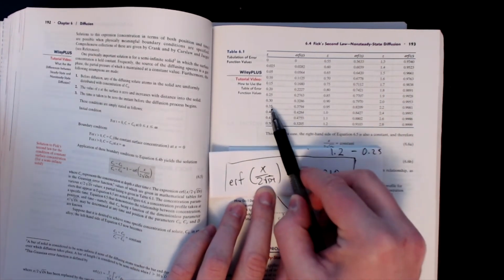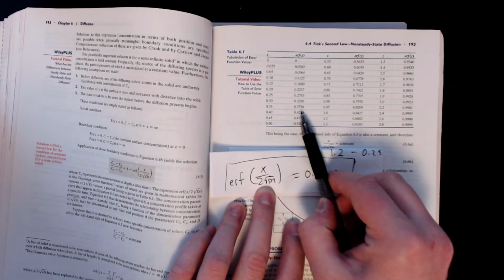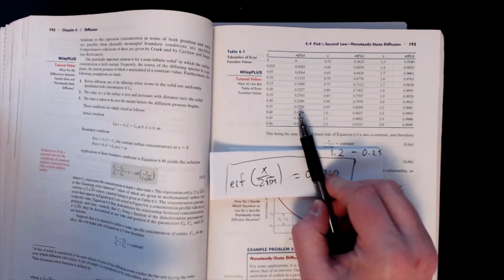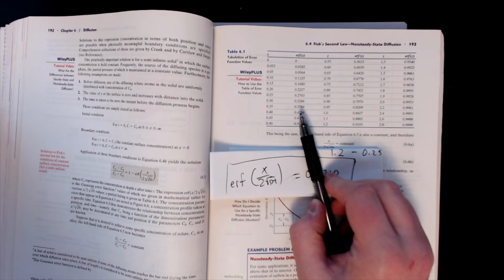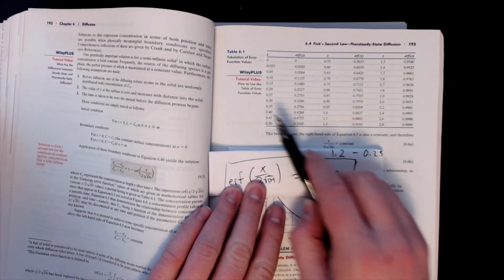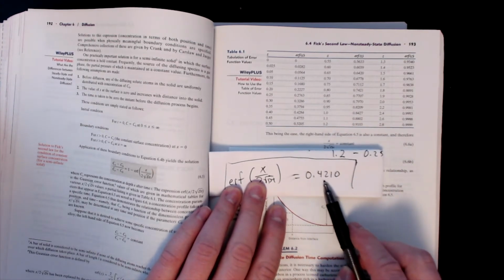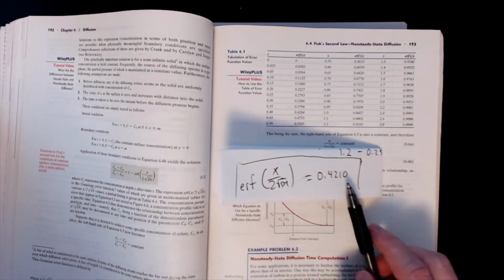So what we're going to do now is we are going to have to interpolate for those values. So we have two values of Z, and we have two values of ERF of Z, and so we can linearly interpolate. So what that means is we're going to basically assume that we can, if we plot those, connect them with a straight line, and then we can use the slope to determine what a point in the middle where the ERF of z would be equal to 0.4210. And so that's what we're going to do with this next step.